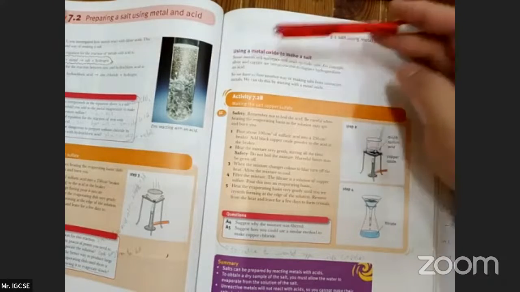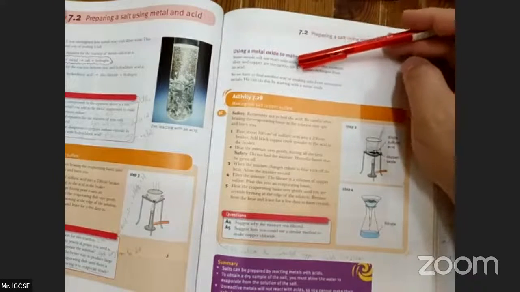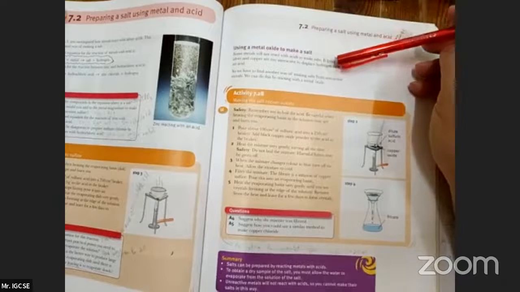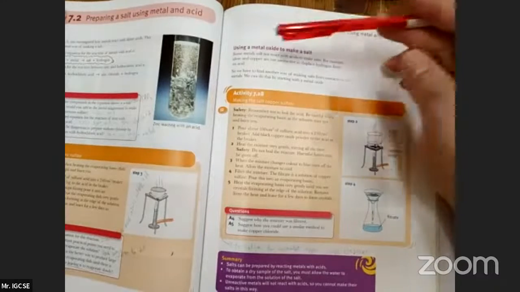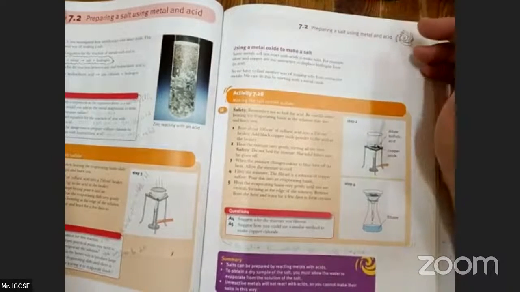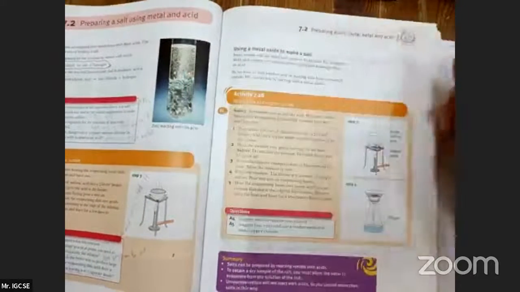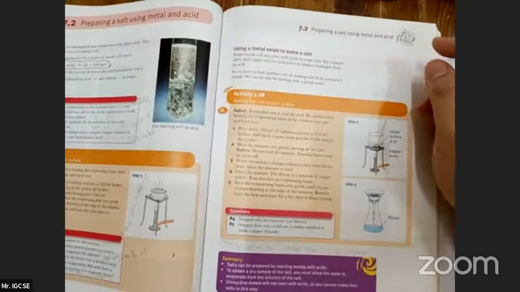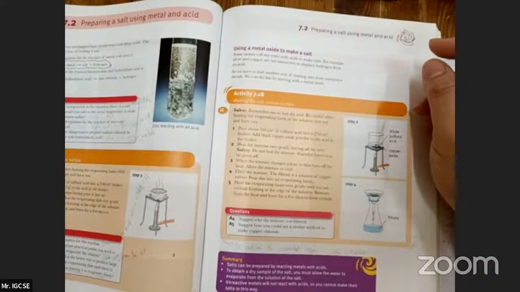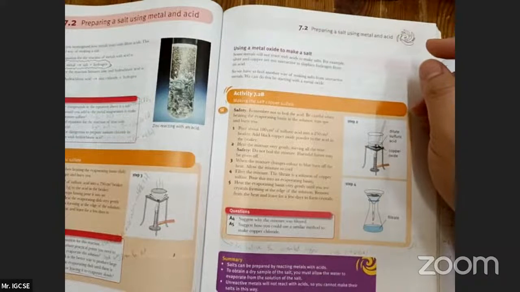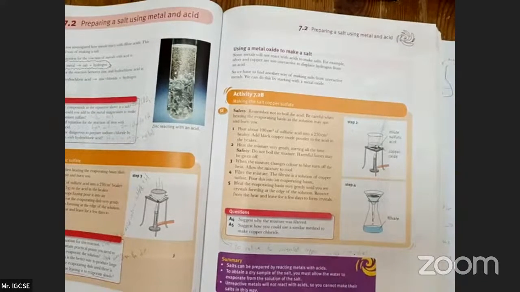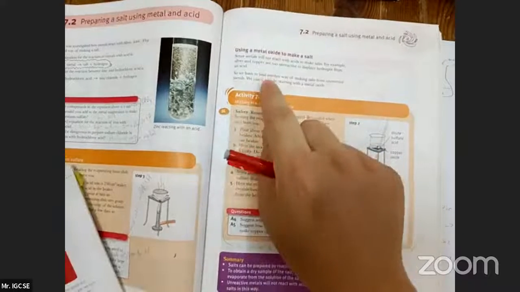For example, silver and copper are too unreactive to replace hydrogen from acid, so they cannot kick the hydrogen bubbles out. So what we need to do is find the oxide. This keyword is very important.